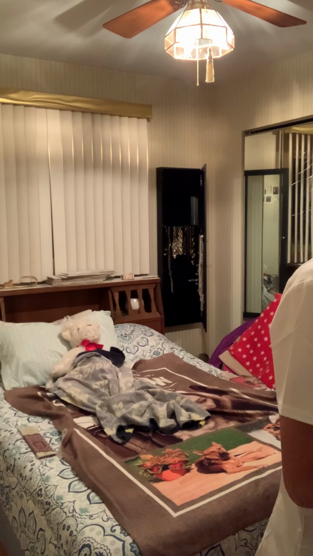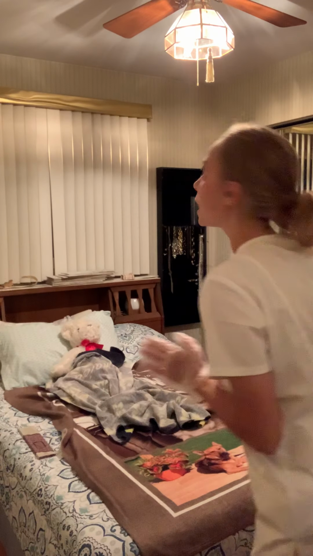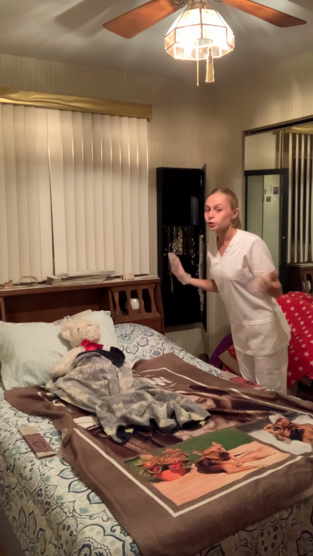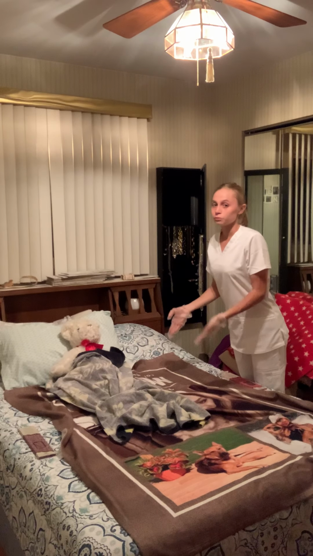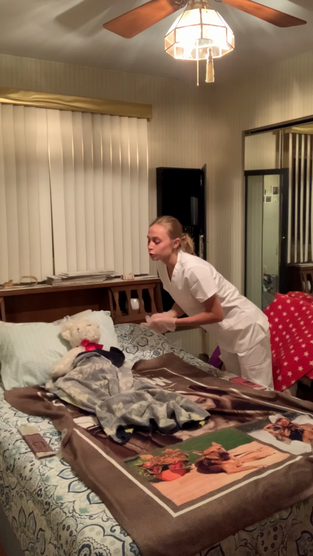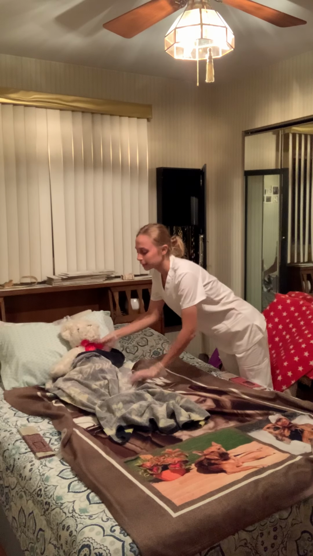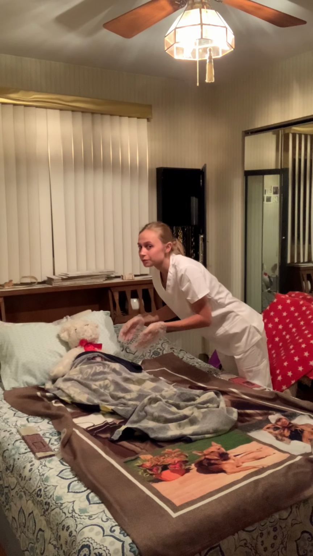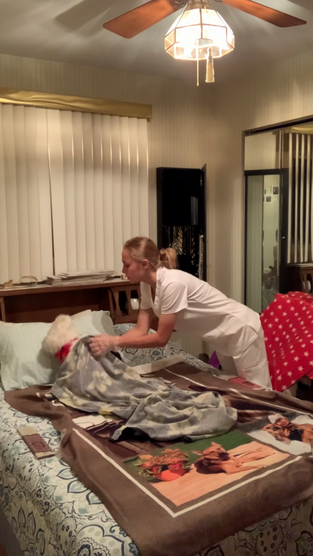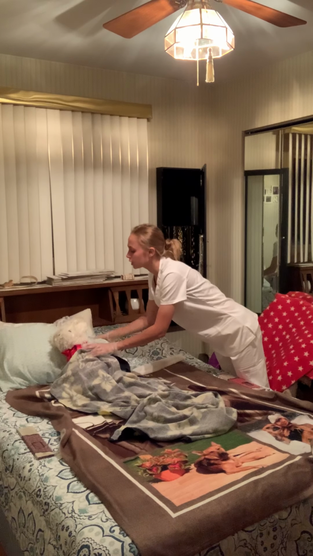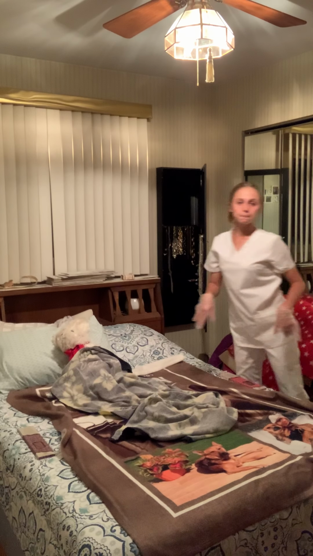Now we are to make our patient lie on his side. Make sure when you are doing all these steps that you are explaining all of them to your patient or resident. So right now I would be telling him that I'm going to be making him go on his side. And when he is moving on his side, just make sure you assist him if he needs any help. So I'm going to help him. And then also make sure you adjust the pillow to their comfort. So now he is comfortable.